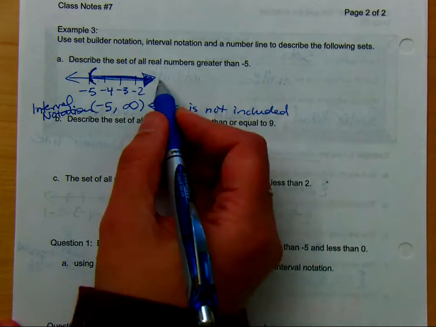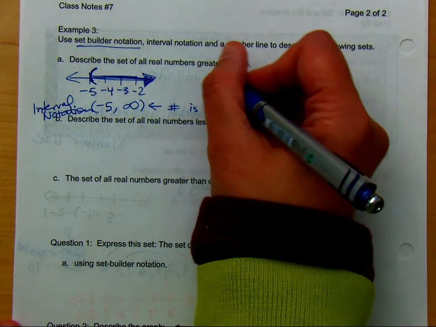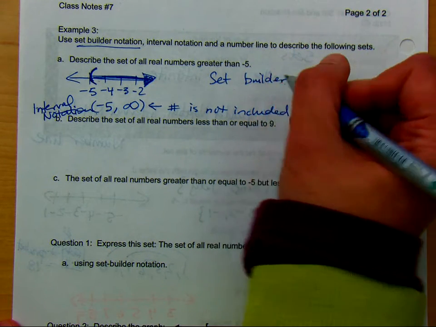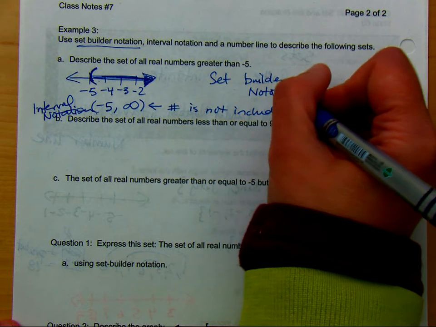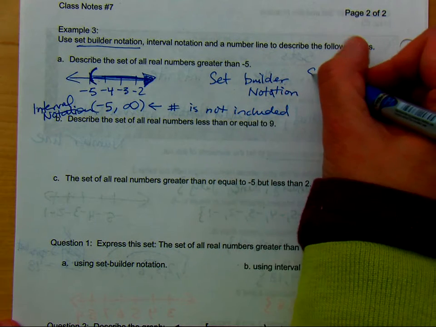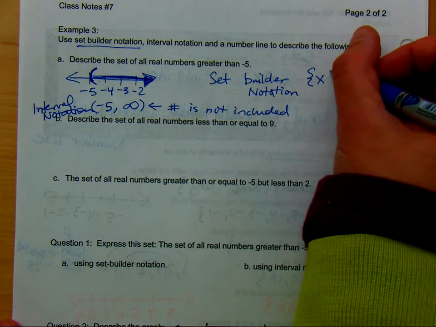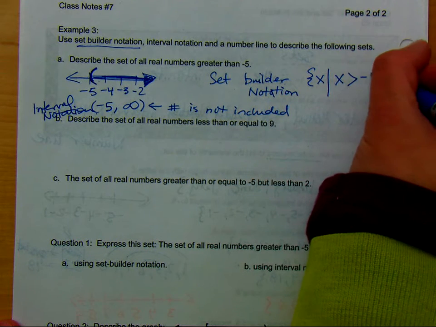We talked about the number line before, and then we have this other concept of set builder notation. Set builder notation is a little different than set notation. You would start with your set braces, and you would say x such that x is greater than -5.